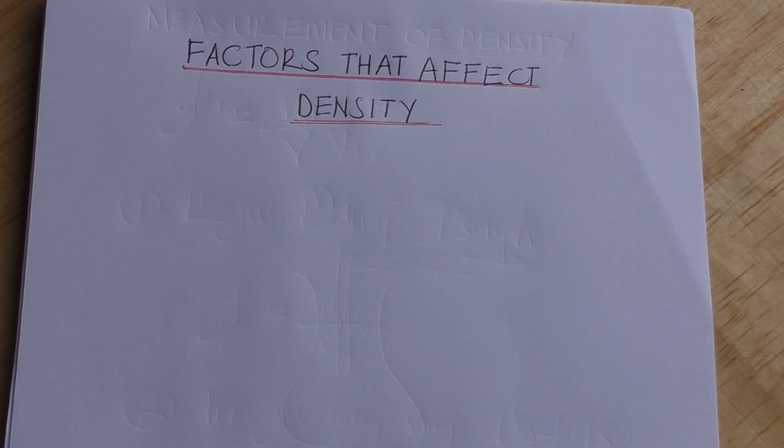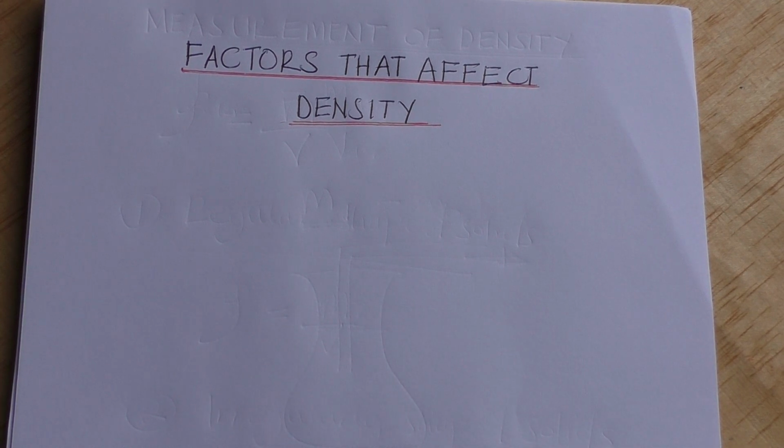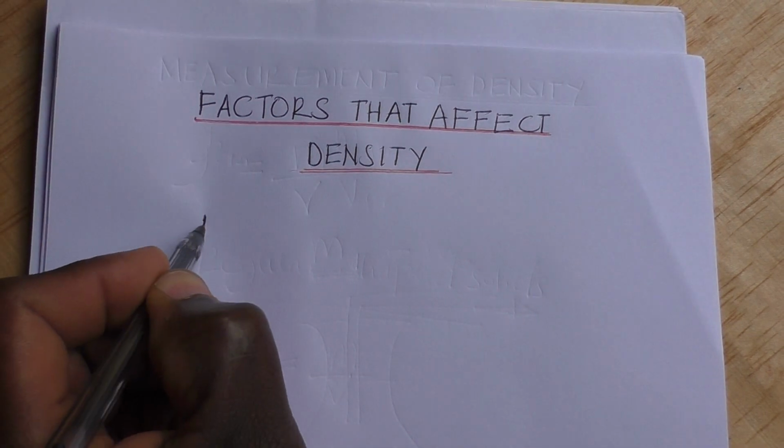You are most welcome to our third lesson of density and relative density. Today we shall be looking at factors that affect density. What are the factors that affect density? There are two major factors that affect density. One is temperature. How does temperature affect density?